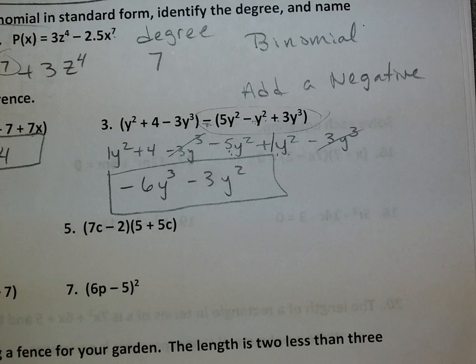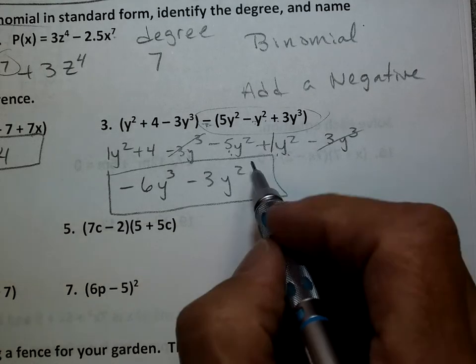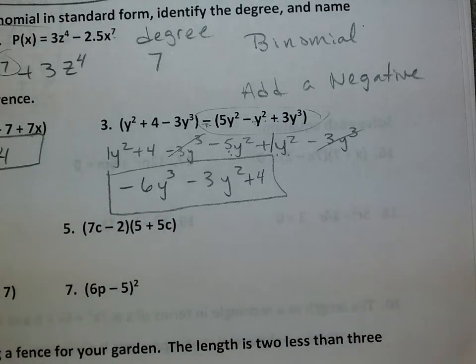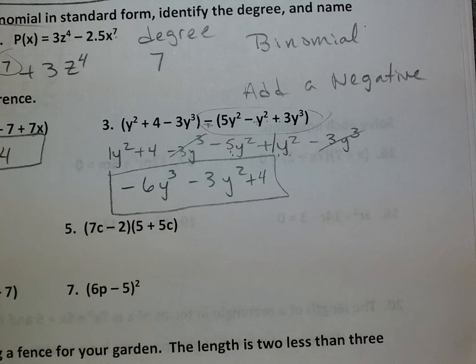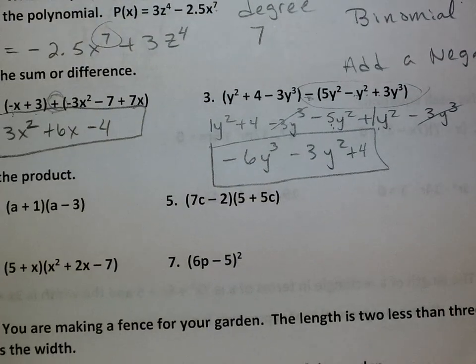Yeah, Bijou. Oh, I forgot the plus 4. Bijou, thank you so much. That was my bad. Good job. Nice job, girl. Okay, let's shift it over.